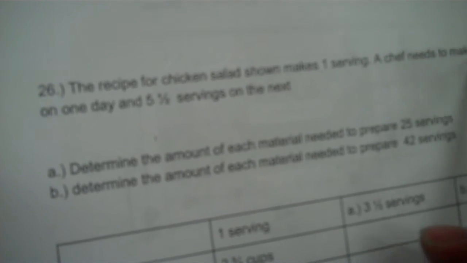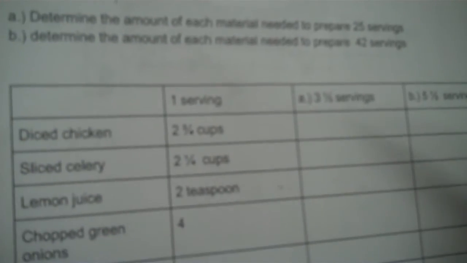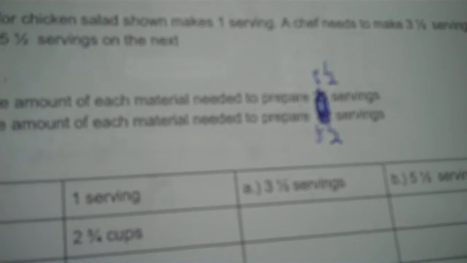Now you have tables. The recipe for chicken salad makes 1 serving. A chef needs to make 3.5 servings one day, 5.5 servings the next. I'm not going to do the whole thing, it's going to be a waste of your time. By the way, it shouldn't say 2542. It should say 3.5 and 5.5.